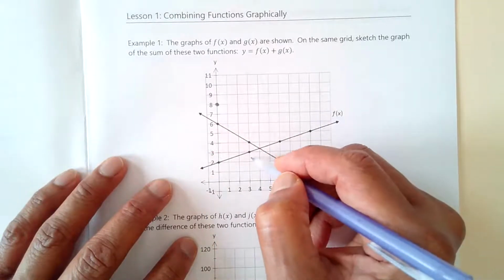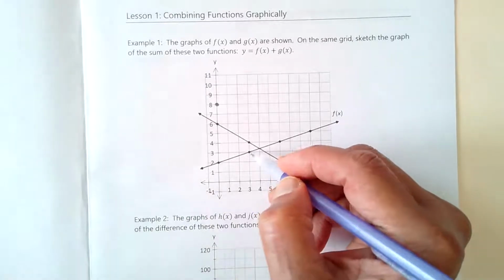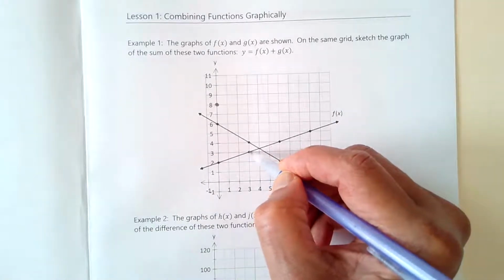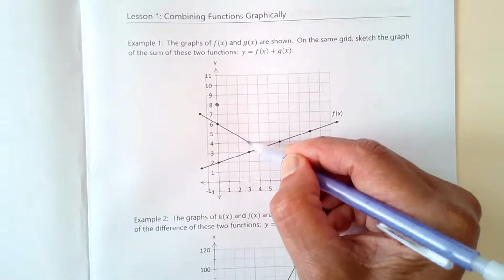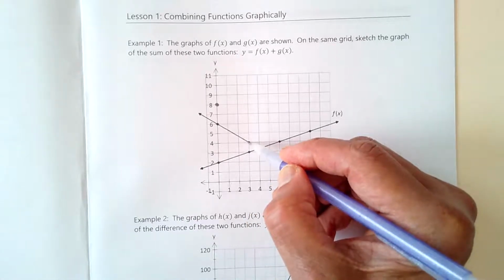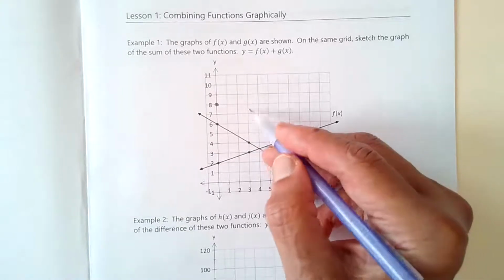Then you go to the next reference point. We have f of x is 3, and g of x is 4. So 3 plus 4 is 7.